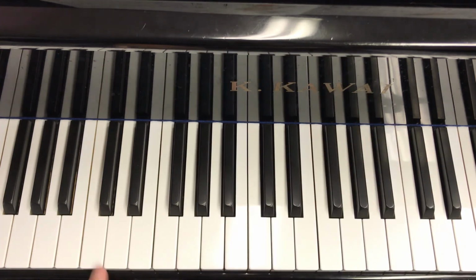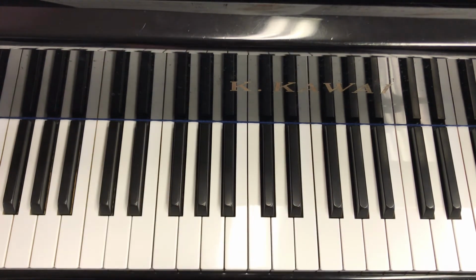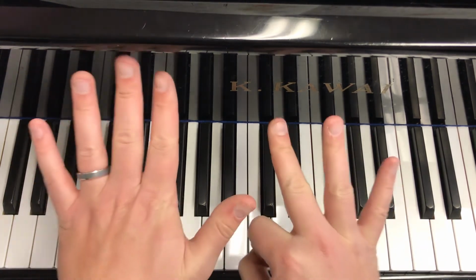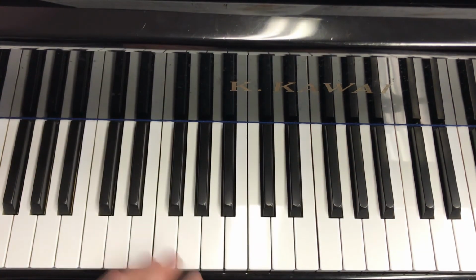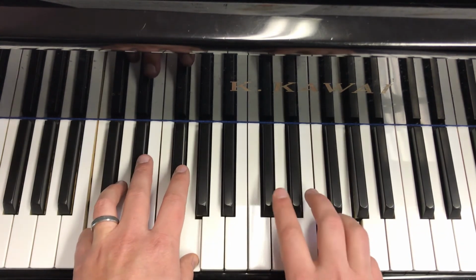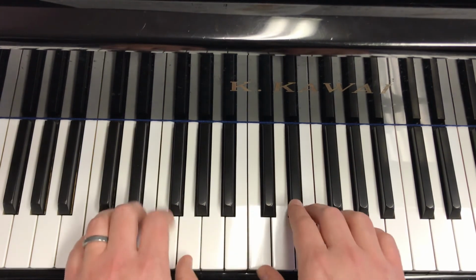Now you'll notice that E and G is a whole note, so you hold it for 4 counts, but also that C and G is tied to the next measure, right? So that means you're going to hold it for the equivalent of both of those notes. They're both whole notes, so that means you're going to hold it for 8 counts. Oh my goodness, that's a long time. So it's going to sound like this. Okay, and then 7 and 8 is going to look like this.